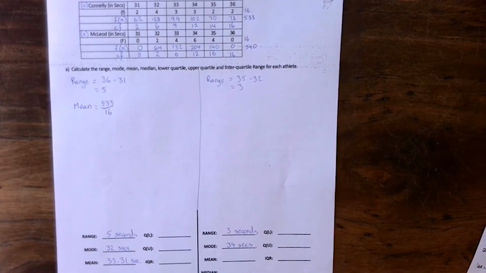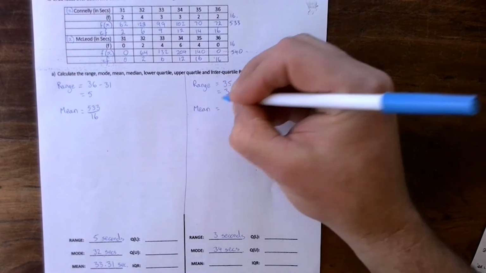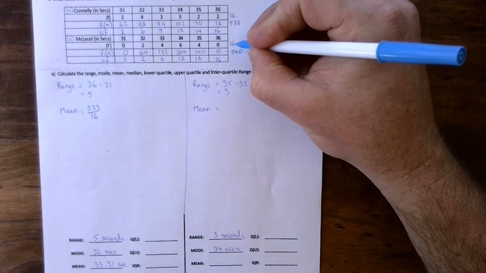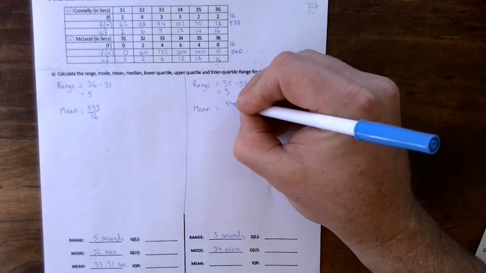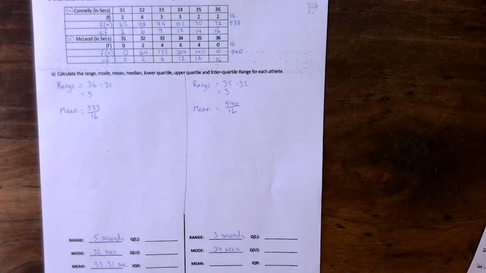In the case of Mr. McLeod, the mean will be 540 divided by 16, which will give us a total of 33.75. So his average.